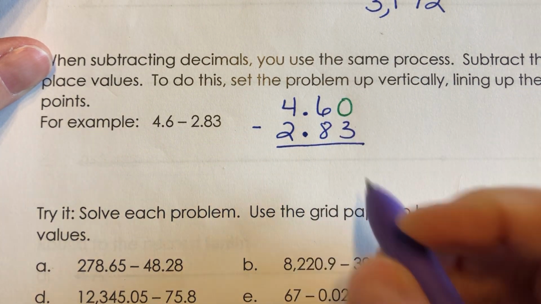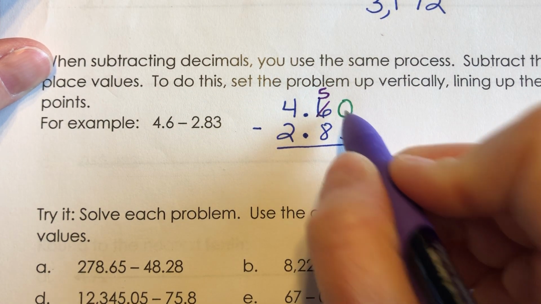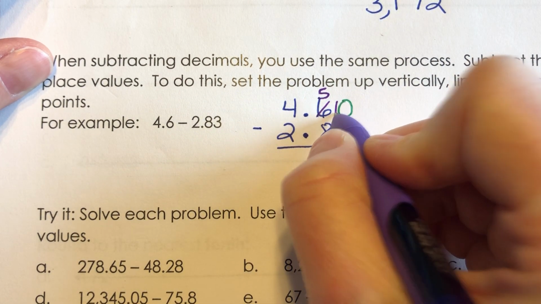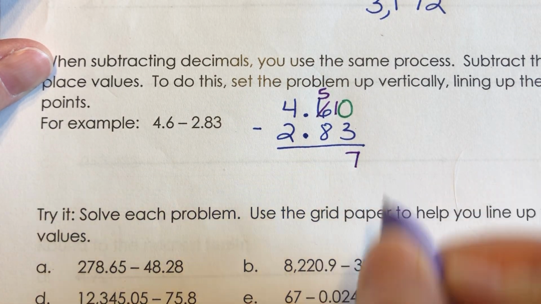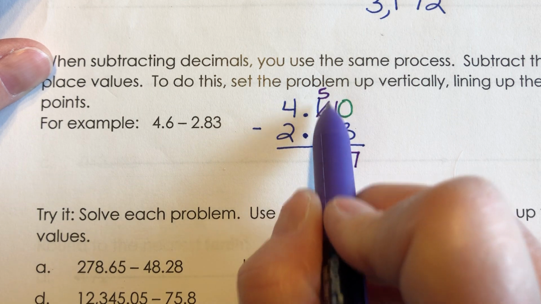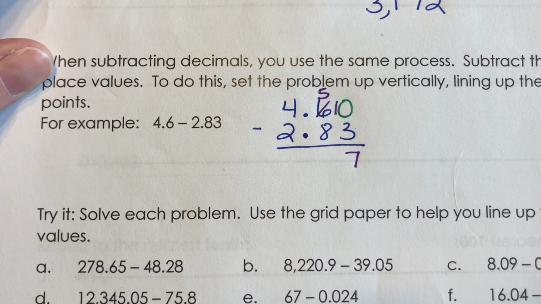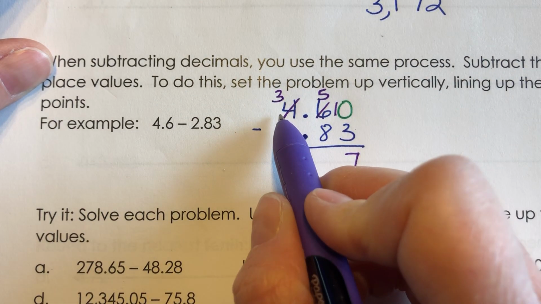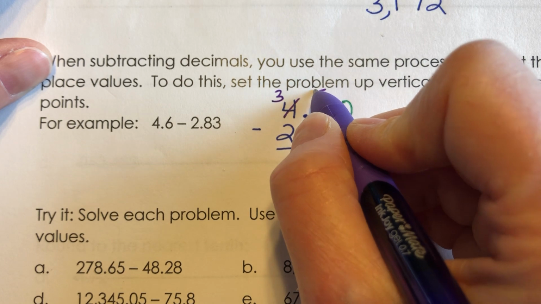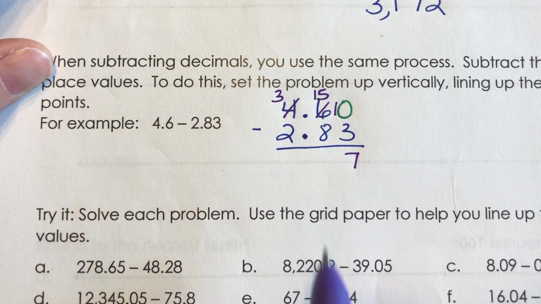So you need to borrow from the 6. And that 6 would become 5. And this is no longer 0, now it is 10. 10 minus 3 is 7. Now when I get here, I see, oh, I can't do 5 minus 8, so I'm gonna have to borrow from that 4. So 4 would become 3, and I'm borrowing that 1 by actually borrowing like a 10. So here, now instead of 5, I have 15. I can definitely take 8 away from 15.